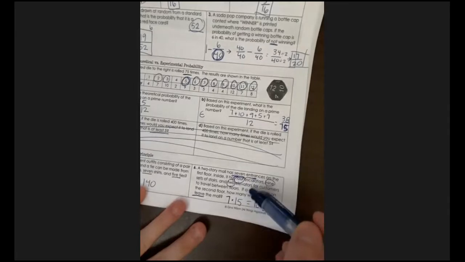Once you times that together, you get 105 ways to leave the mall. So you can come in, exit 1, go down an escalator, go up an elevator, and then leave. And there's a lot of different ways, right?